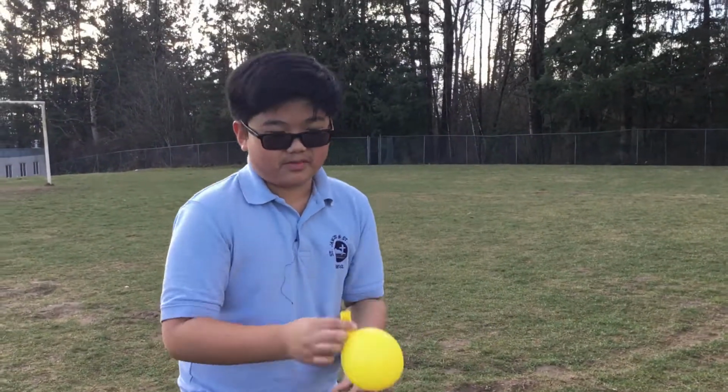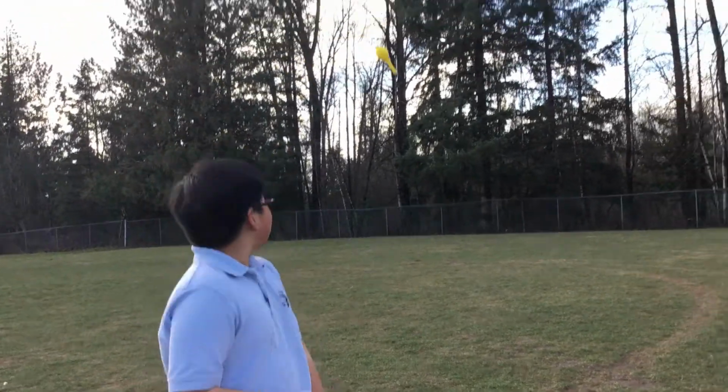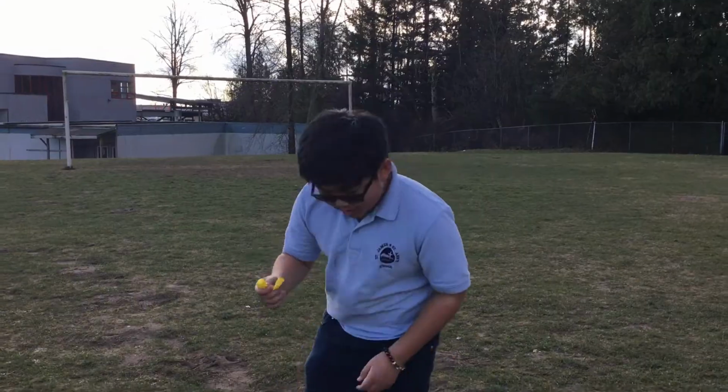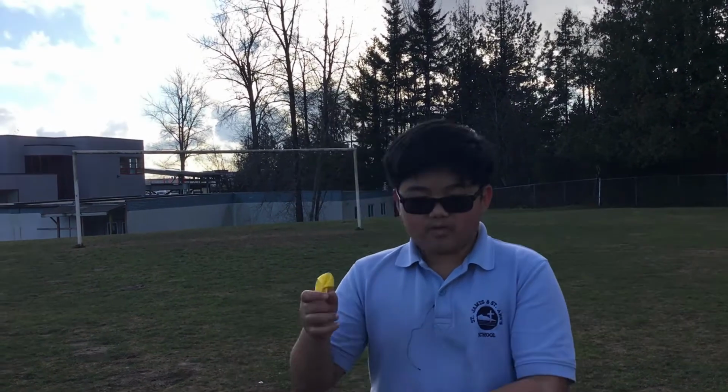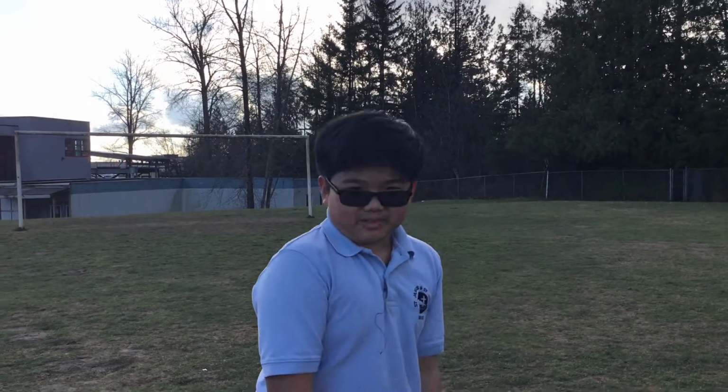Now, first of all, this balloon, when I let go of it, it blows away. So, when that balloon went up in the air, there was a force making it go up, which was the air that I blew in, going down from it, propelling it up. And that's basically the third law of motion.